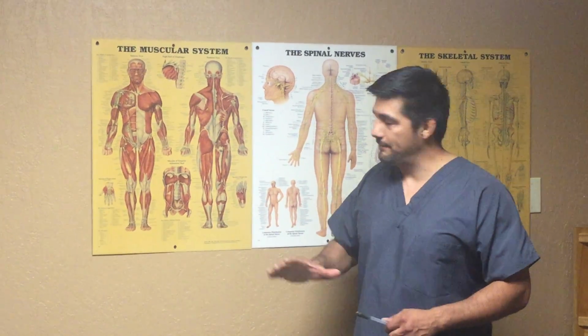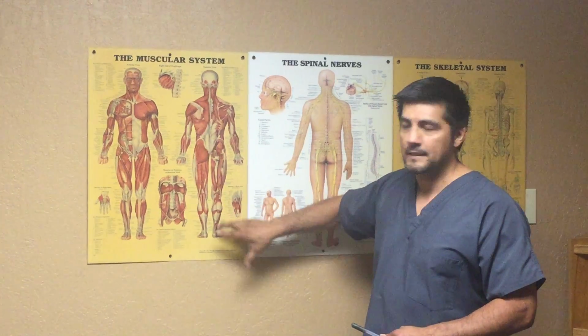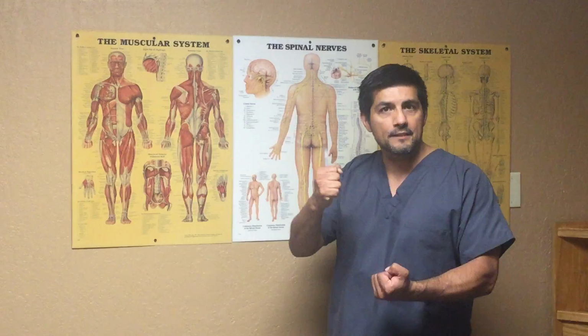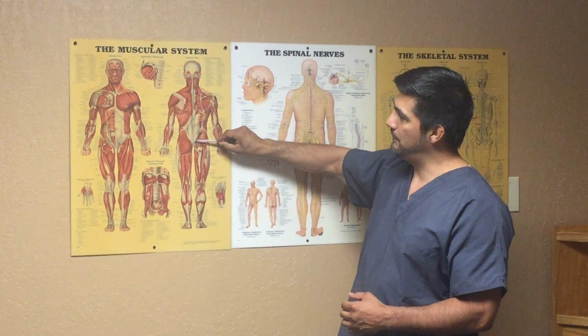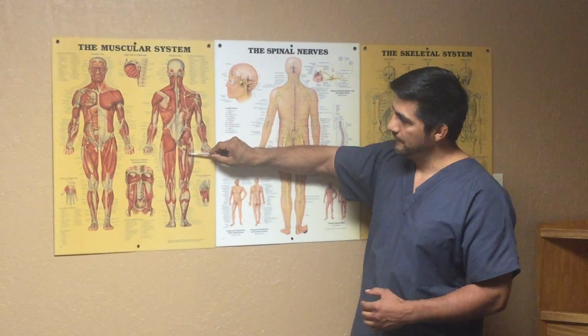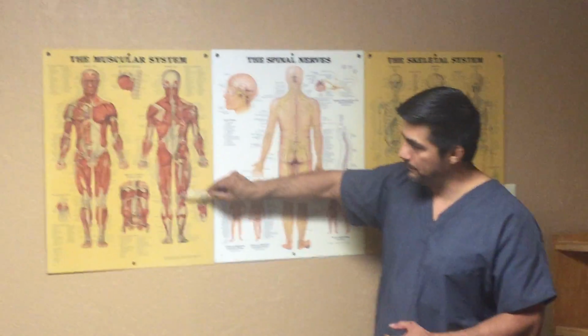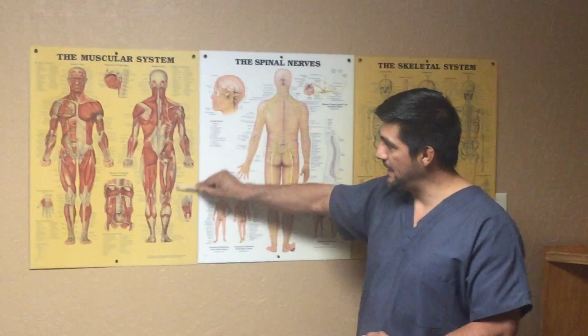Now, the second 2 common ones are muscular. This means that the muscles are putting pressure on the nerve. Sometimes that can just be due to lack of stretching. Other times it can be due to a muscle that got injured and then contracted and put pressure on the nerve. The 3 most common would be the hip rotator, the hamstring, and the calf. All these areas can pinch the sciatic nerve, causing radiating pain.